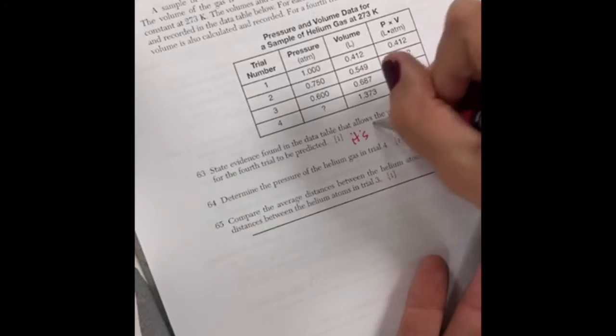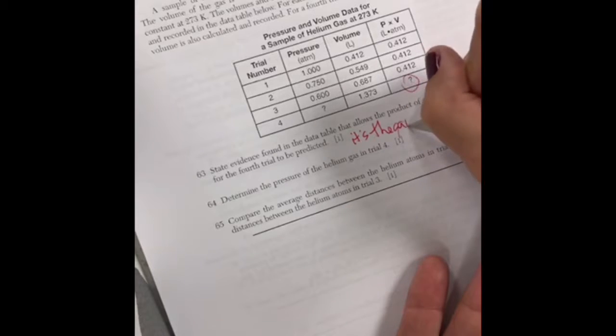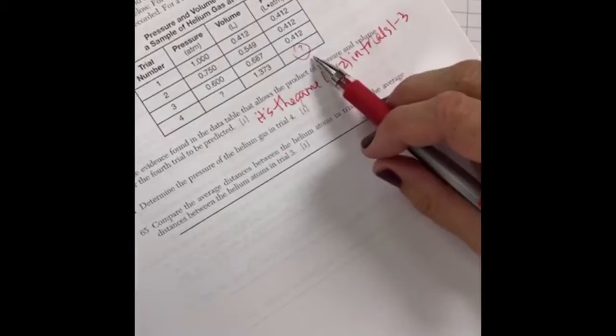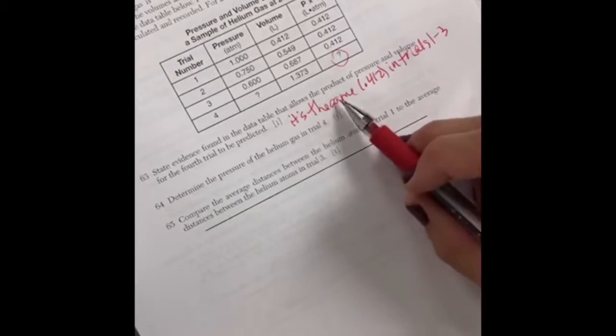So it's the same, 0.412 in trials 1 through 3. So that's my evidence. If it's been the same in every trial, it's going to be 0.412 in the next one because it's the same in each one.